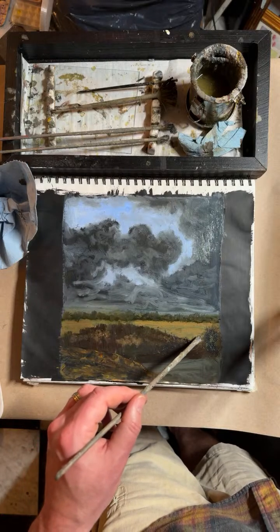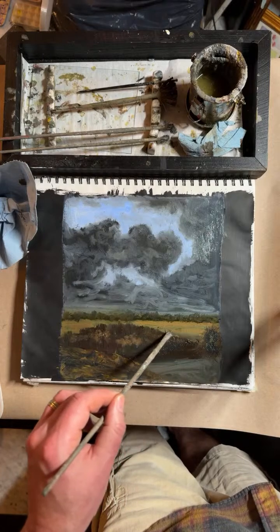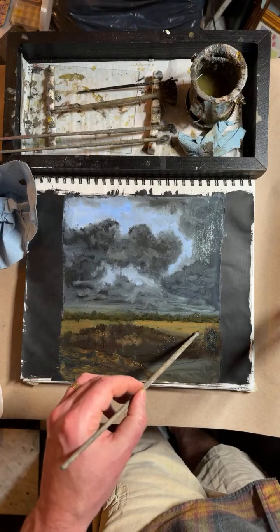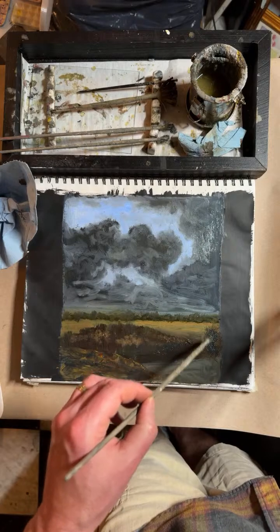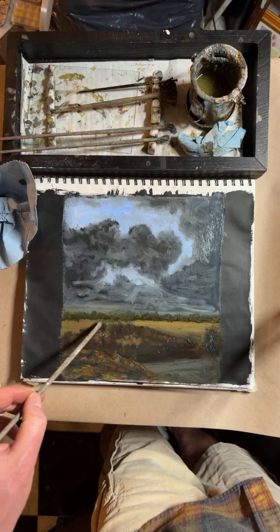And let's see, I'm going to bring some of this gray up like this just a little bit. I'm thinking there's a cast shadow on part of that area in that shape in the field. Same here.